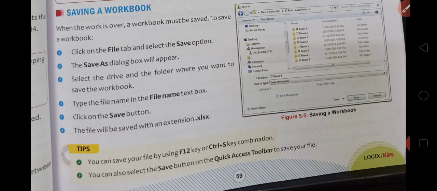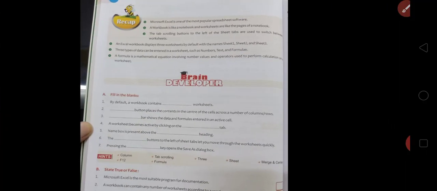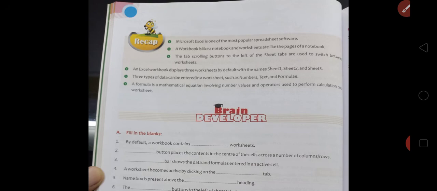There are a few tips: you can even save your file by using the F12 key or the Control plus S key combination. You can also select the Save button on the Quick Access Toolbar to save a file. So children, these are a few things which are related to MS Excel.